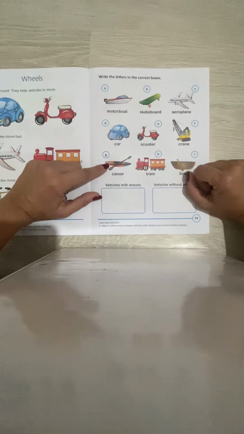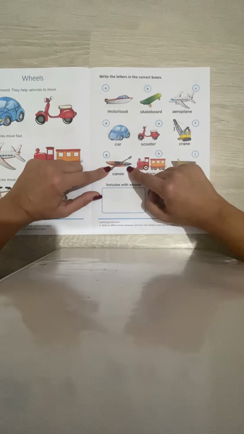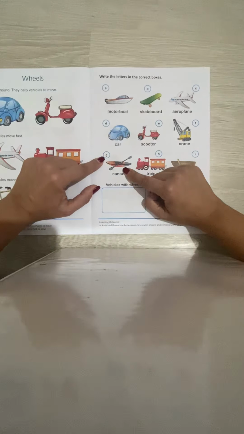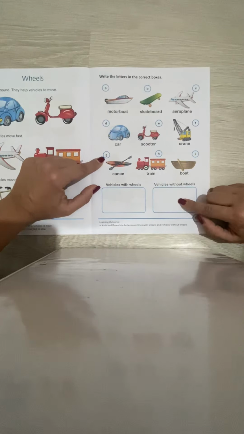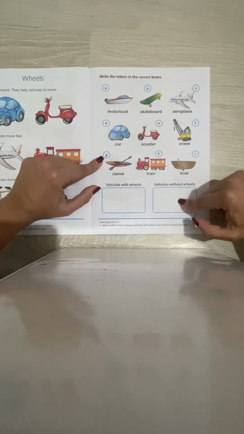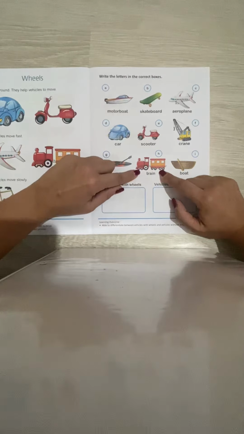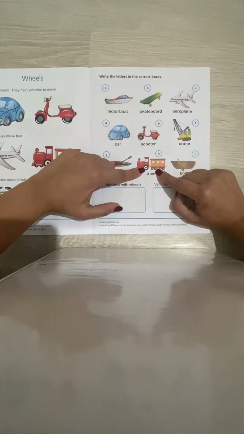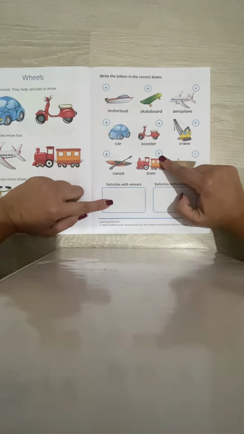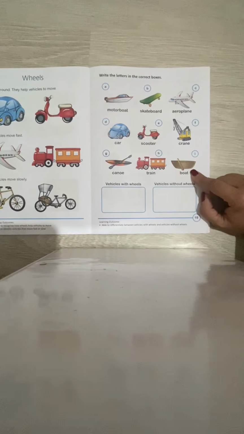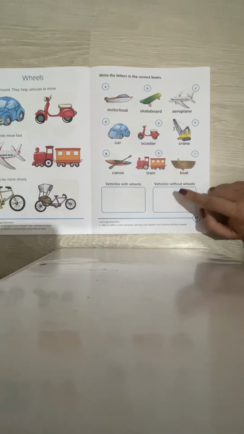Now the next picture that I have, it's a canoe. Does a canoe have wheels? No, it does not. So I'm going to write letter G in this box here. Vehicles without wheels. Now let's look at the next picture. I have a train. Does a train have wheels here? Yes, it does. So I'm going to write letter H in this box here with vehicles with wheels. Now the last picture that I have is what? It's a boat. Does it have wheels? No, it does not. So I'm going to write letter I in this box.